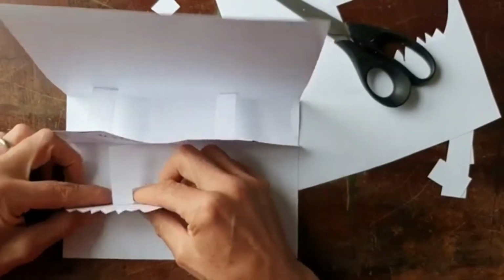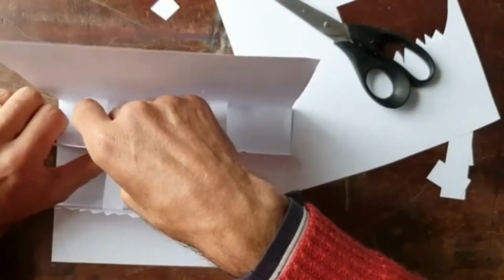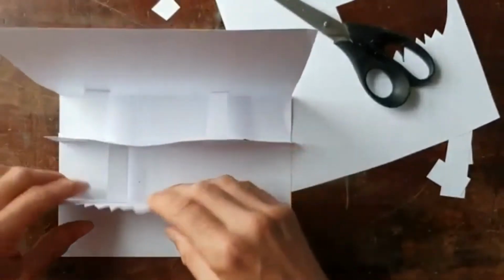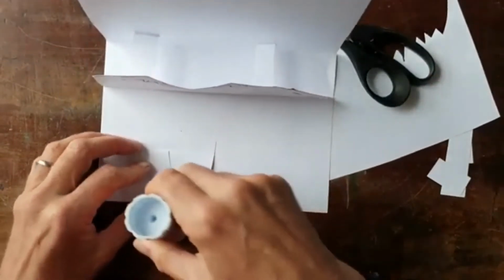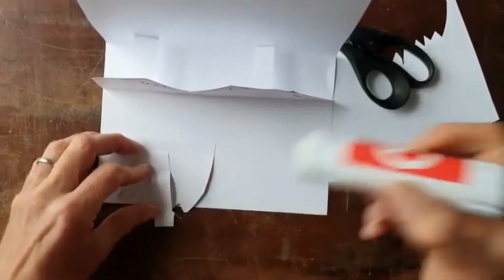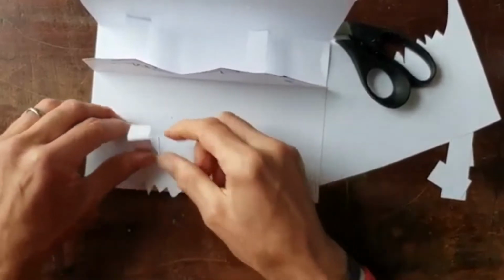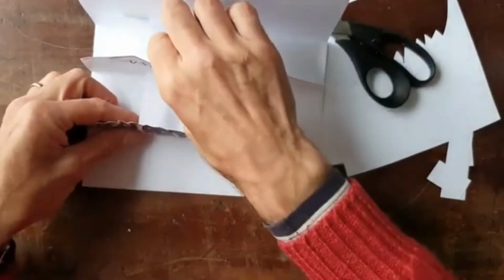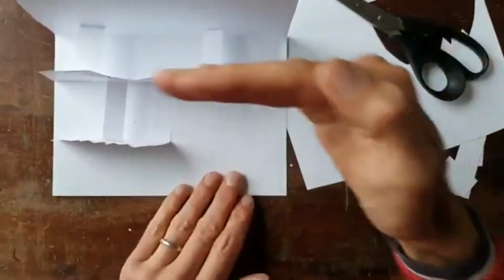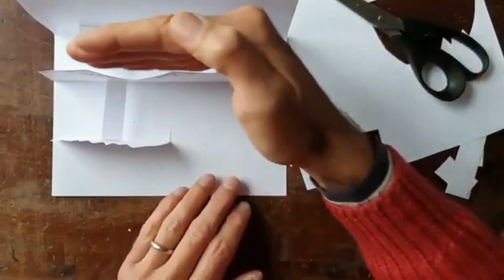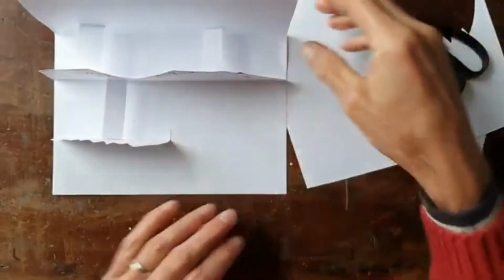So I stick the foot down first, and then I join the tab to the mountains, yeah. So it'd be useful if I put some glue on it. Now, what I'm hoping you're noticing is that, like in theatre design, we have flats which show the scenery, and then we've got the supports at the back. Yeah.